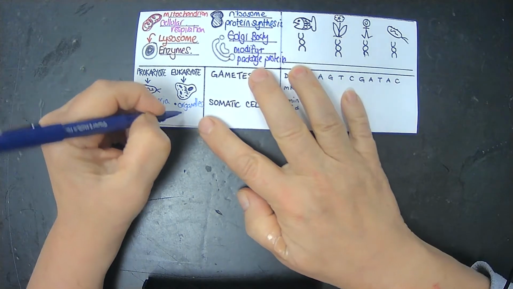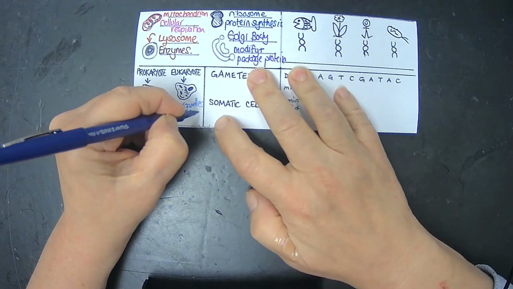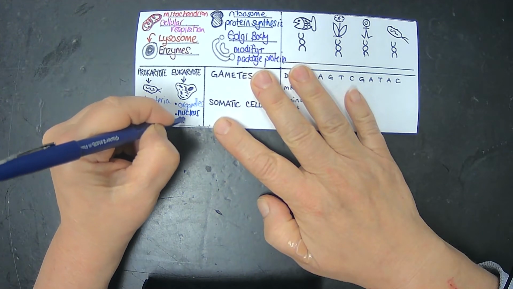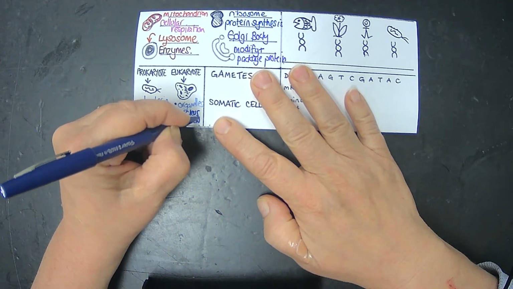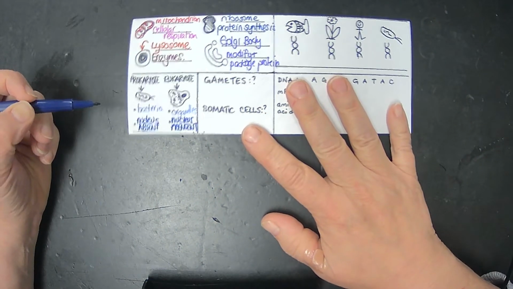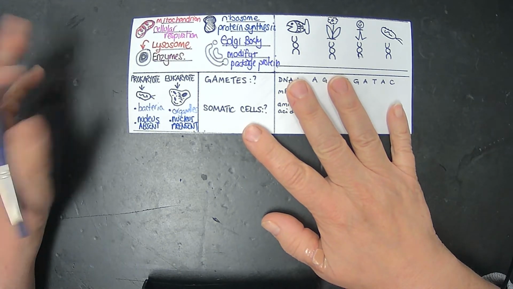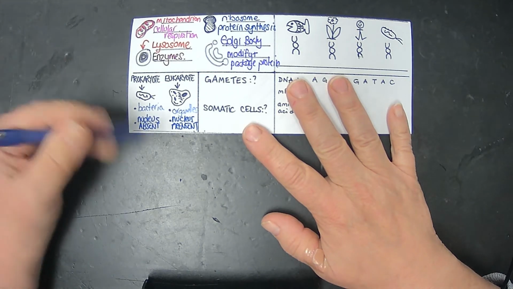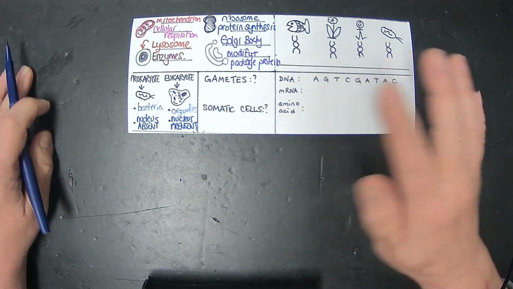In eukaryotes, the nucleus or the nuclear membrane is present. So, big way to distinguish between a prokaryote and a eukaryote: the presence or absence of the nucleus or a nuclear membrane. If it's a bacteria, it's a prokaryote. If it's any other type of living organism, it's a eukaryote.